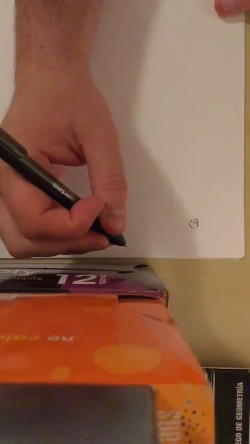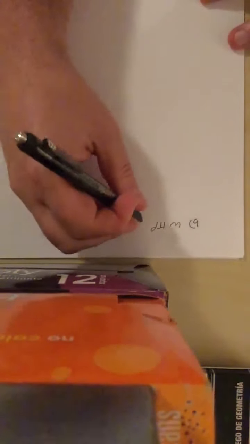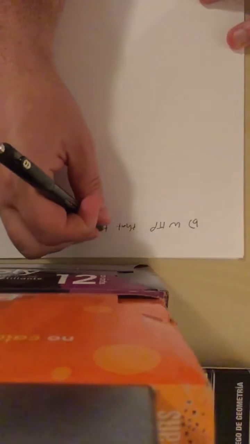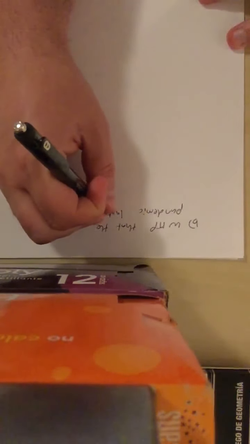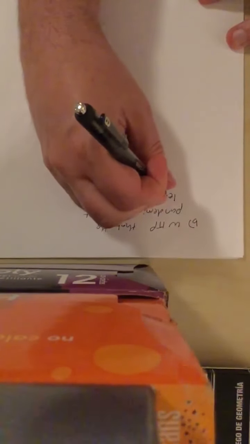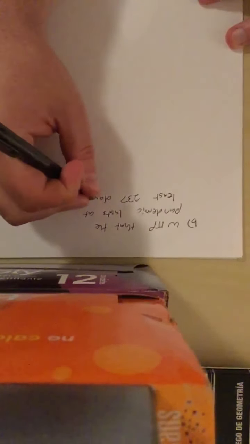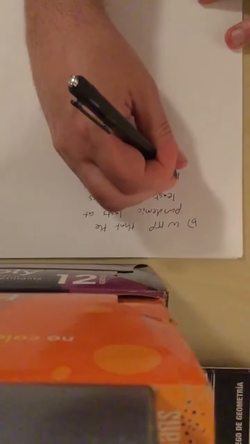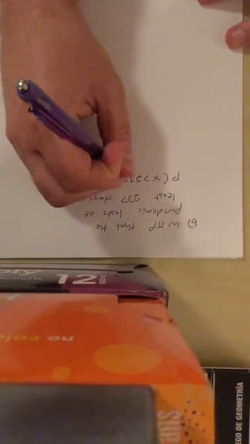Now let's do a part B. So I have to rewrite the question. So part B is going to be, what is the probability that the pandemic lasts at least 237 days? So that means 237 days or more. So I want the probability here that x is more than 237. So again, I'm going to need my z-score.